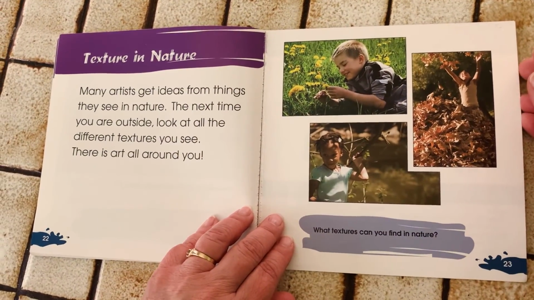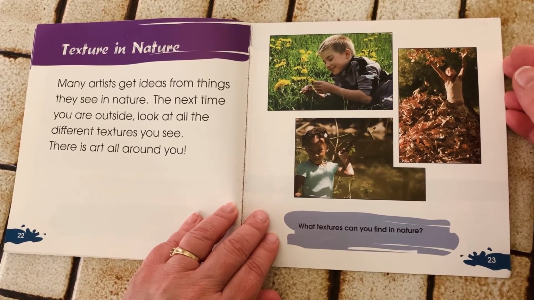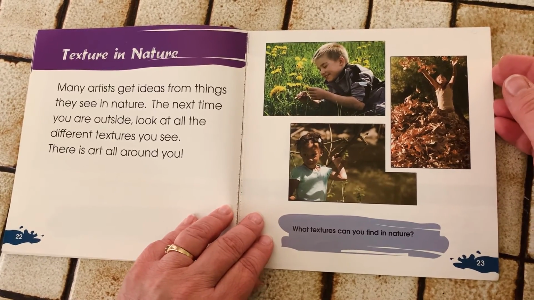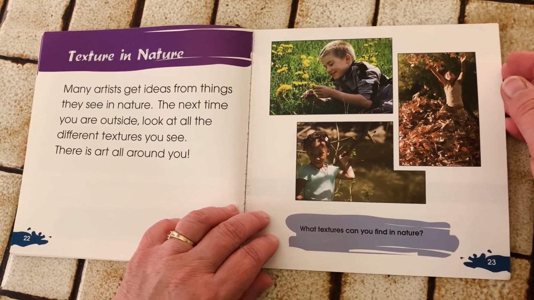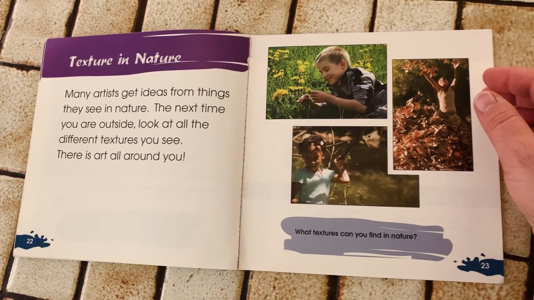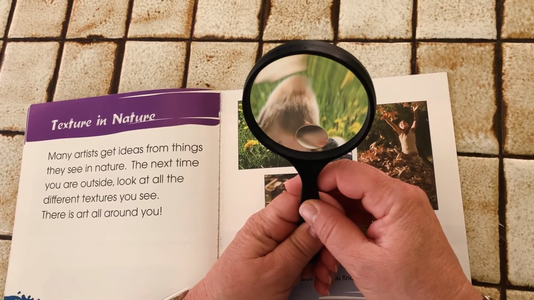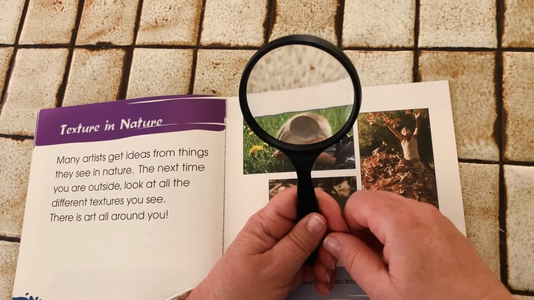Many artists get ideas from things they see in nature. The next time you're outside, look at all the different textures you see. There is art all around you. So I decided that I'm going to go look for some texture in nature. I got my magnifying glass because I'm going to go I spy texture. Come along with me. Let's go.